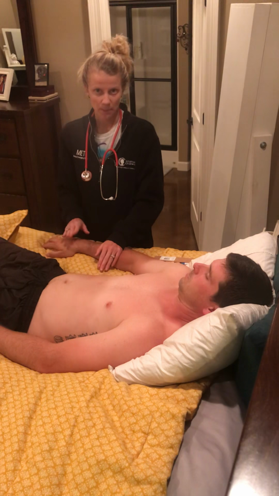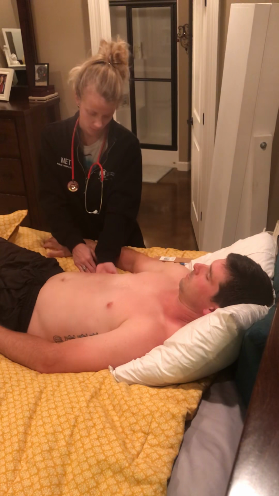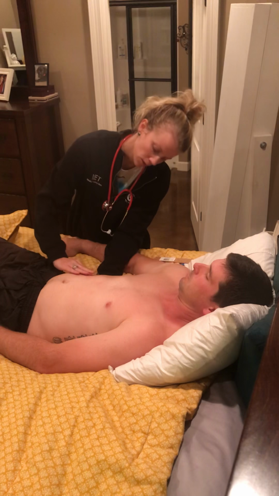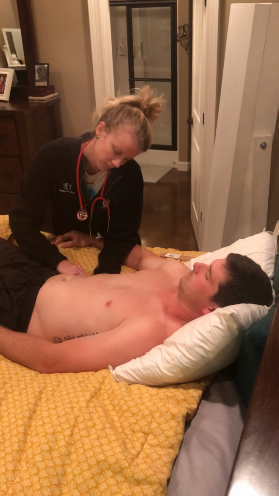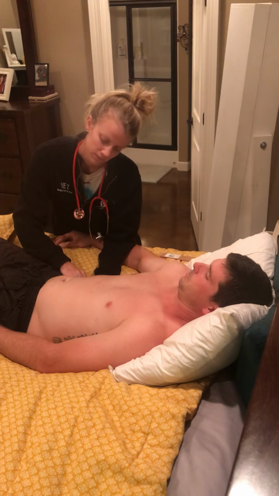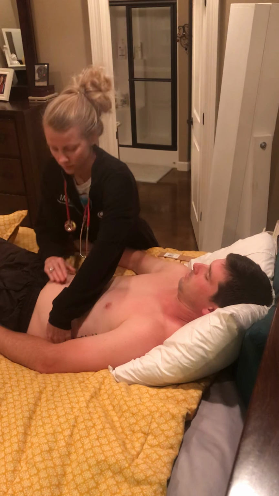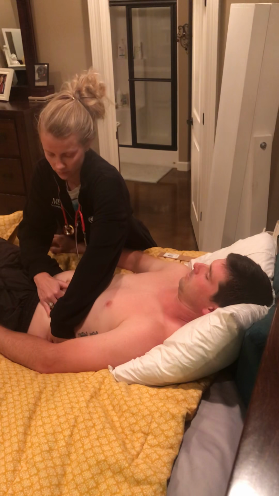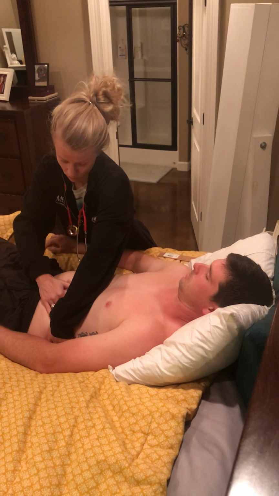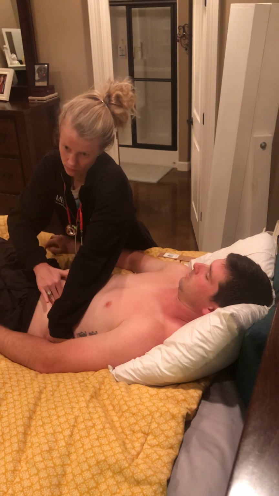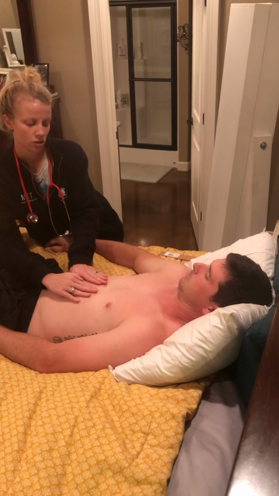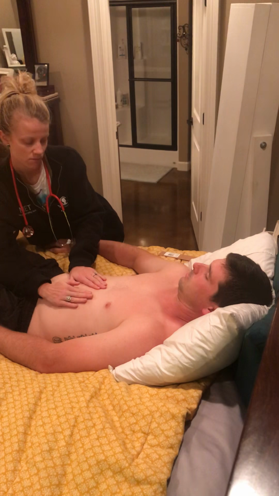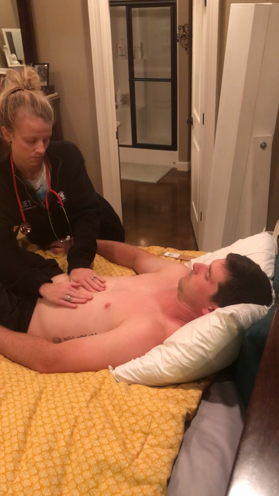Now we're going to try to palpate the kidneys. So that should be just below the liver. I'm going to press up on the back. Are you having any pain? No. Okay, last I'm going to try to palpate the aorta, which just should be to the left of the sternum.